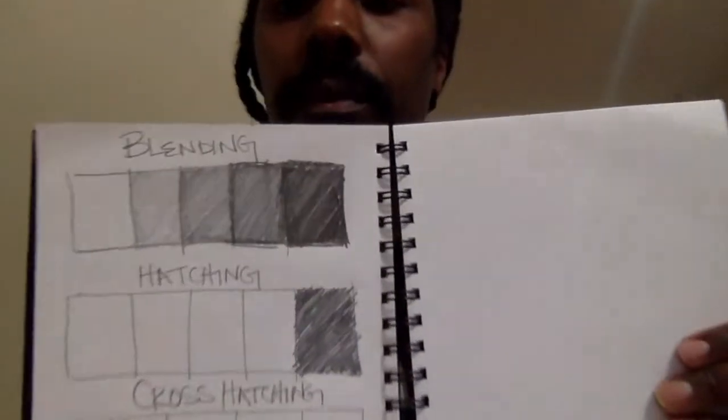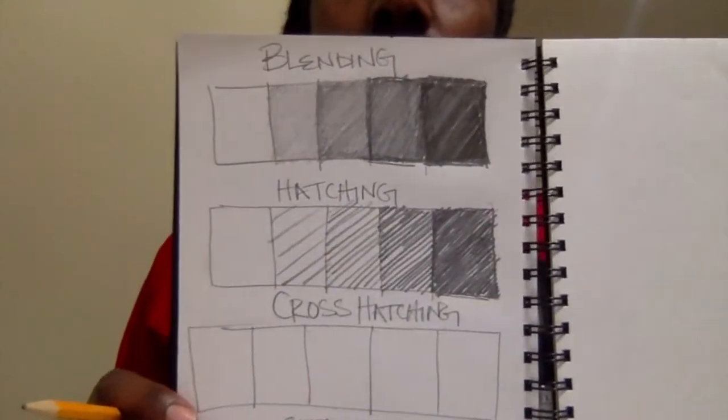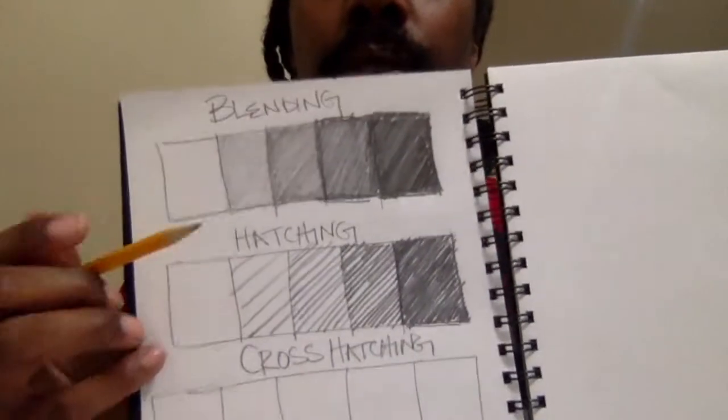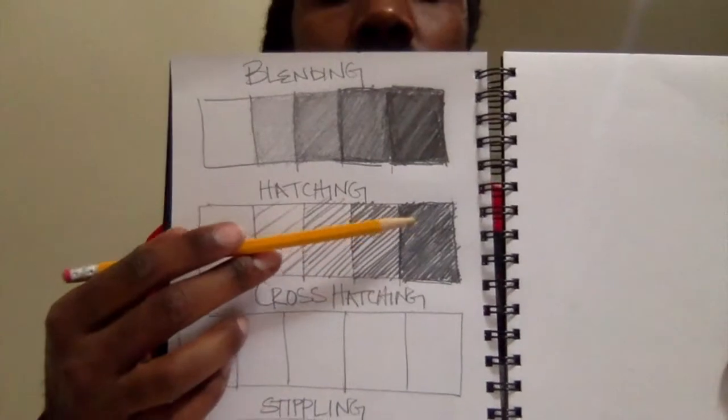Next one is hatching. So hatching is basically using parallel lines to create a value technique. Now with hatching, the closer the lines are, the darker; the further apart they are, the lighter it becomes. So the more lines you have, the darker it is, and the fewer lines you have, the lighter it becomes. So there you have it for hatching.